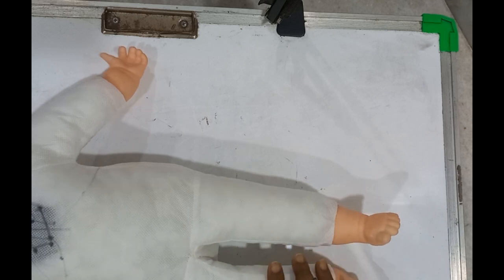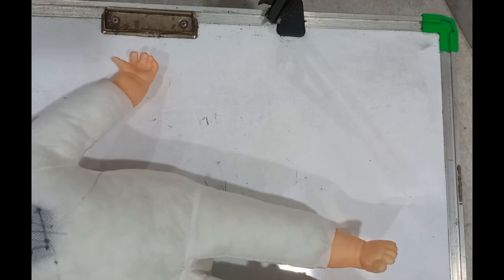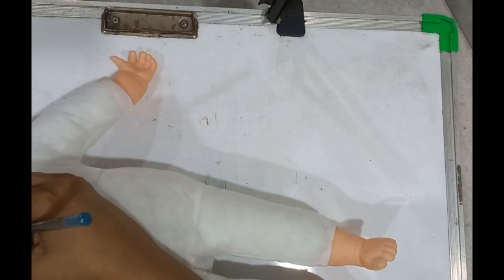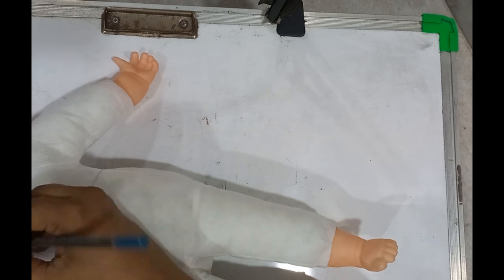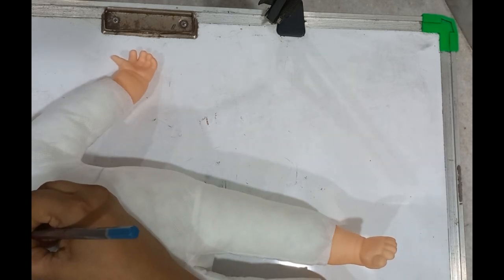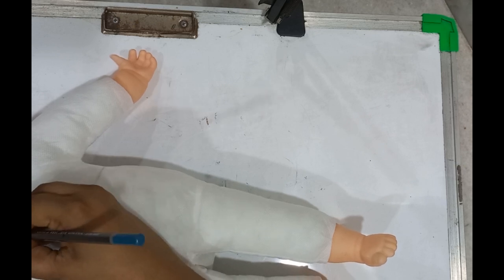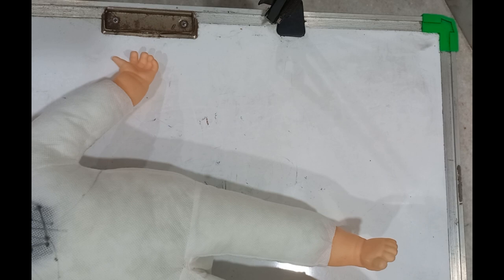Next you will see the aortic valve. So aortic valve, it starts from the third left costal cartilage. Okay, so here you can see the third right costal cartilage, and then third left costal cartilage will be the aortic valve.